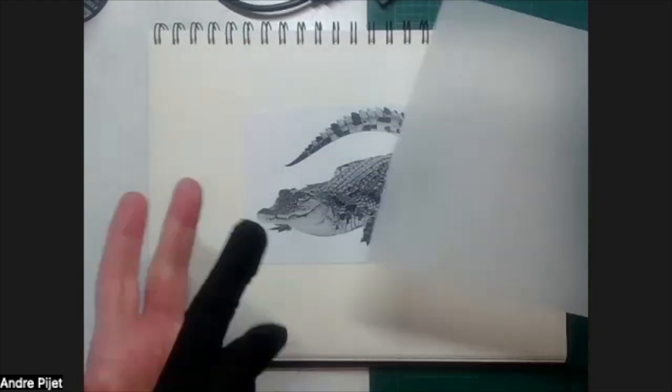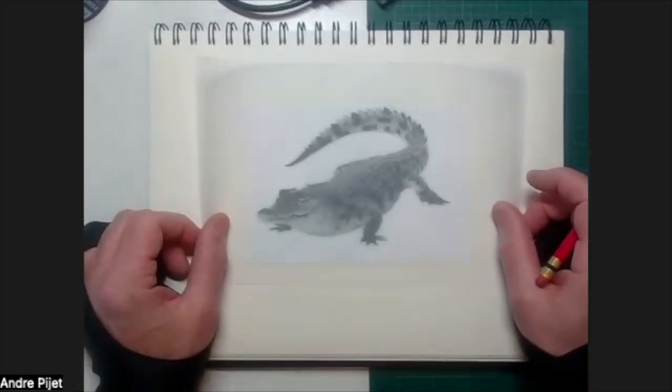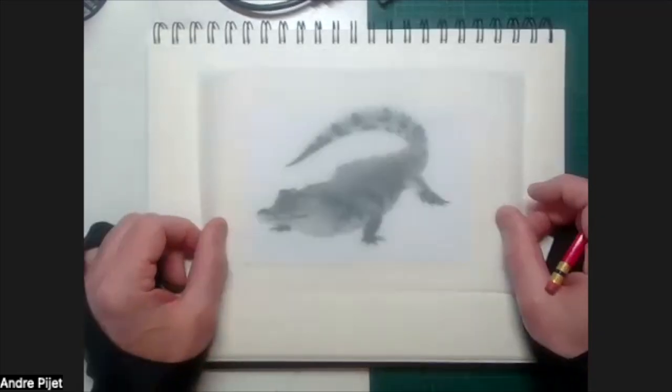The first, we remember this method, when I put the tracing paper on the printed picture.